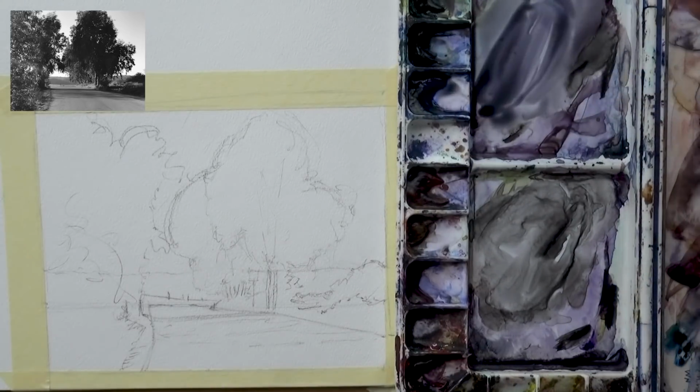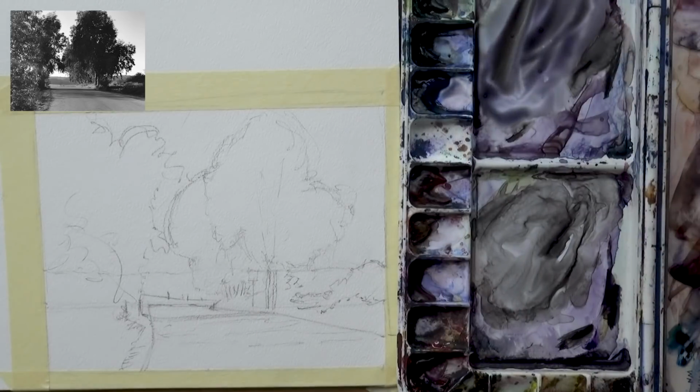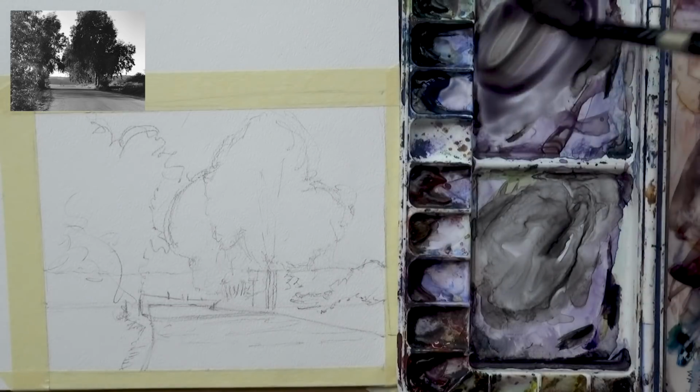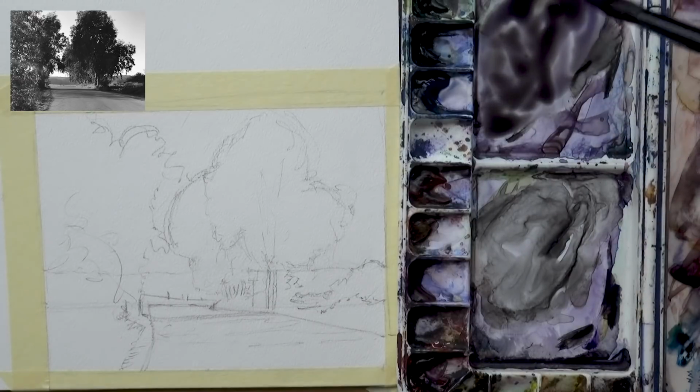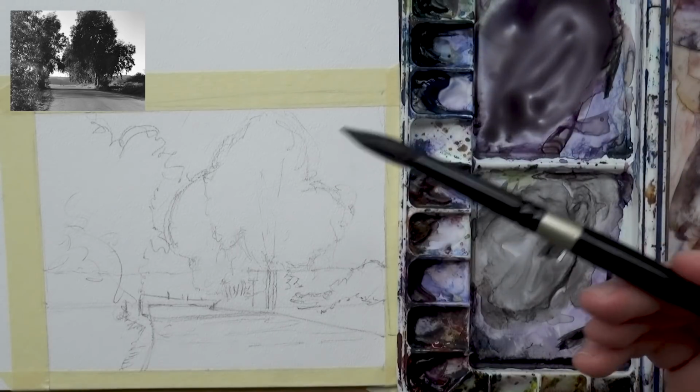Okay, so I'm putting a bit of French ultramarine, a bit of carbazole violet, a bit of undersea green, a bit of quinacridone burnt orange. I'm just putting a lot of paints together here to create this gray. And this is a very important stage because I want to make sure that first off I have enough paint to work with, and second that it's kind of what I'm looking for.